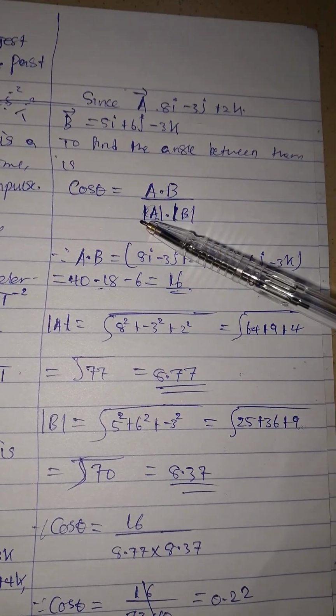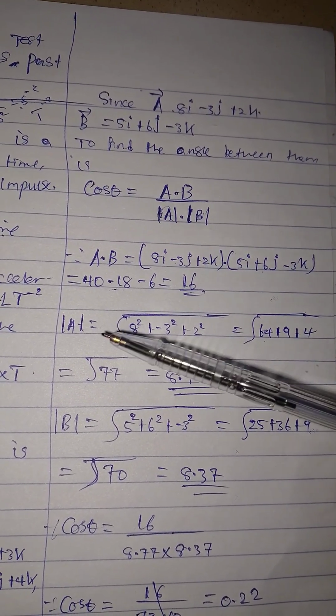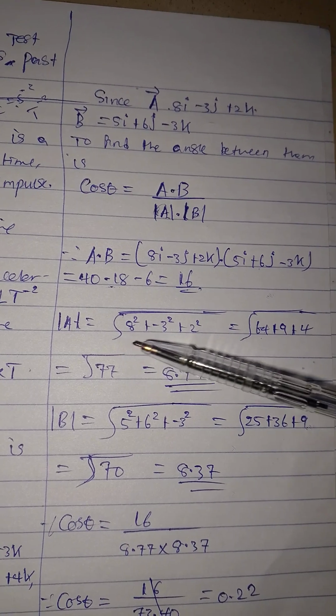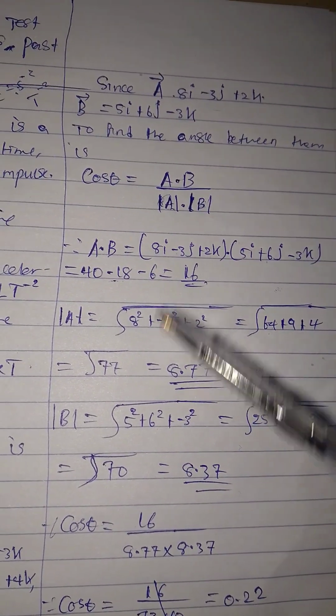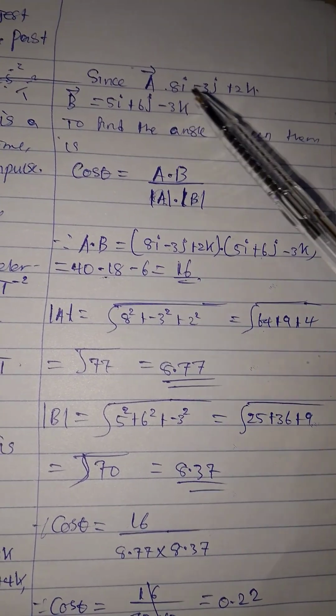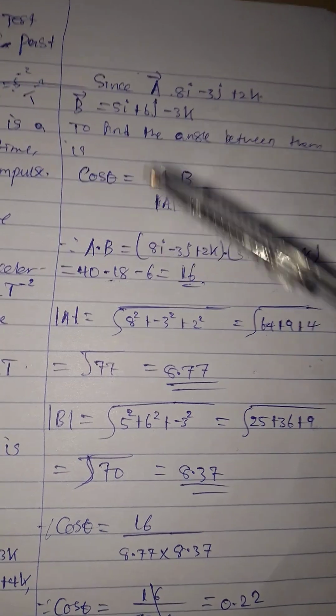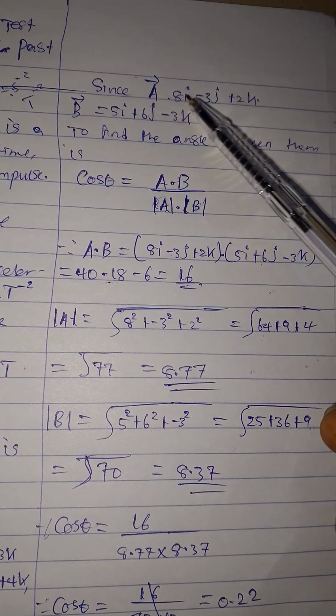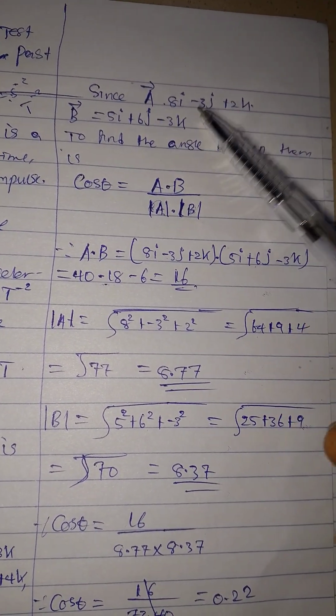Now I'll do the magnitude of A. Magnitude of A here is the square root of the A components, that is, the square root of the square of every component of A.